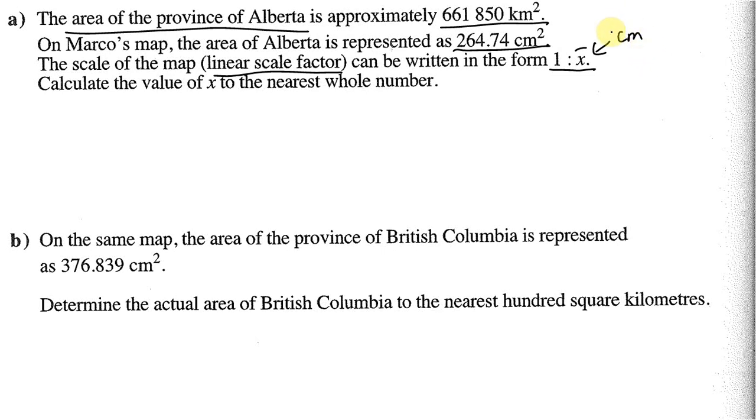Okay, so the very first thing to do is to compare our new or map area to the original area, which is the province of Alberta's actual area. So let's find the area scale factor. That's equivalent to the drawing, the map, to the actual original area.